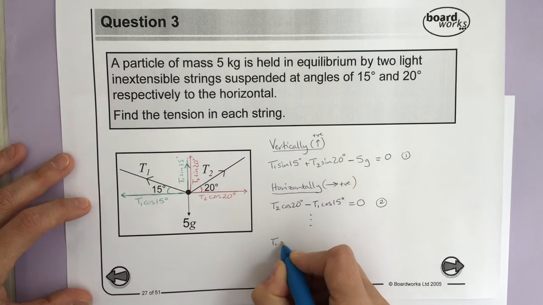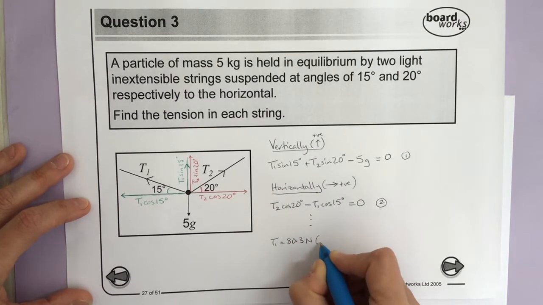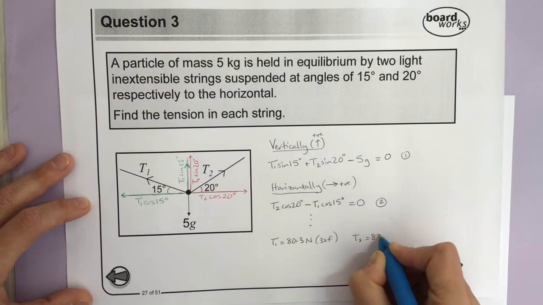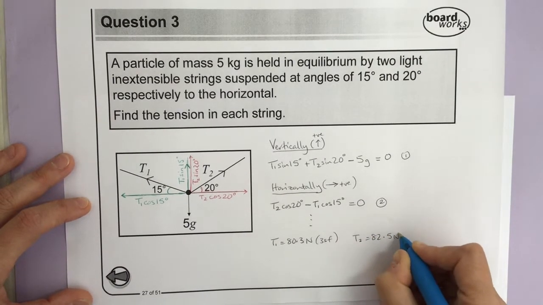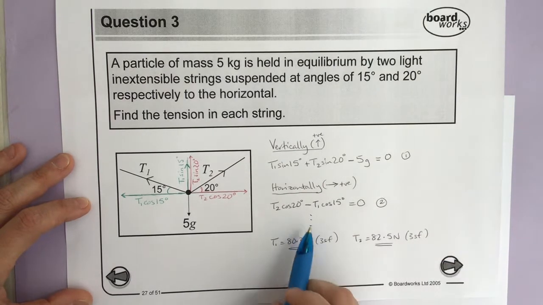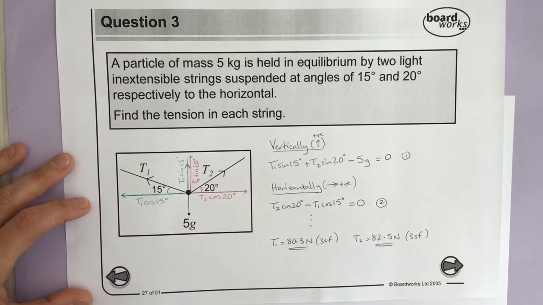and then sub in to find the second tension, and you should eventually, so please do this, get, I think I'm just looking at my solutions here, 80.3 newtons to 3 SF for T1 and 82.5 newtons, I think, to 3 SF for T2. So have a look at this, fill in these steps here, a little bit of playing around with rearranging these to find T1 and T2. That's question 3.